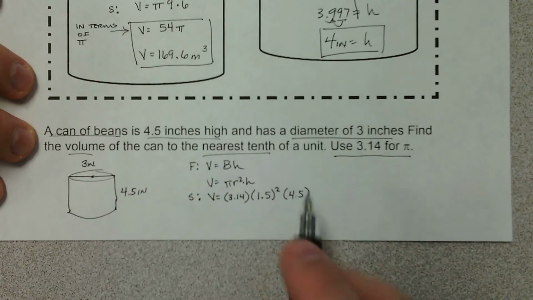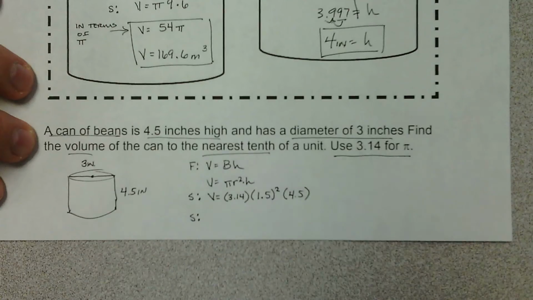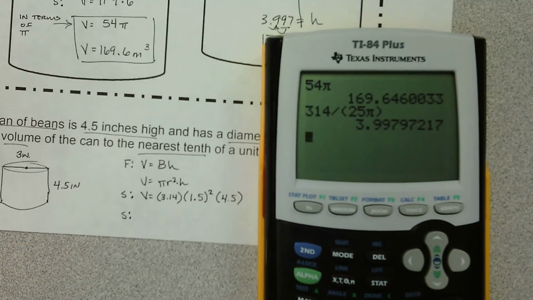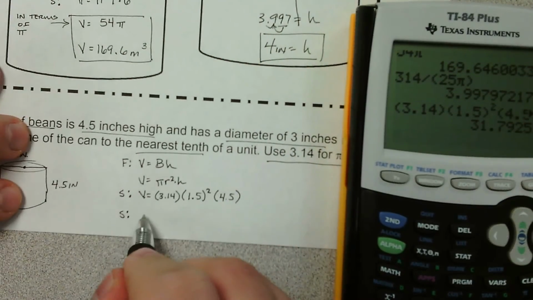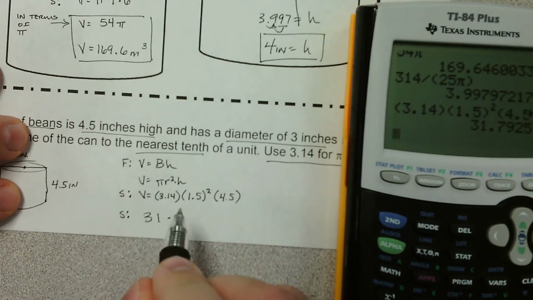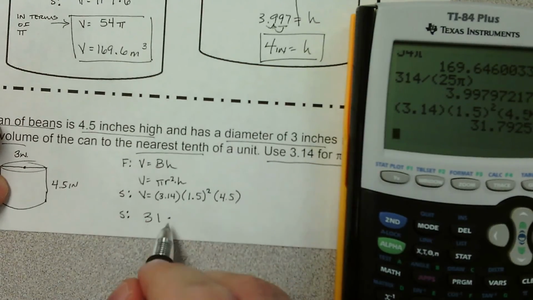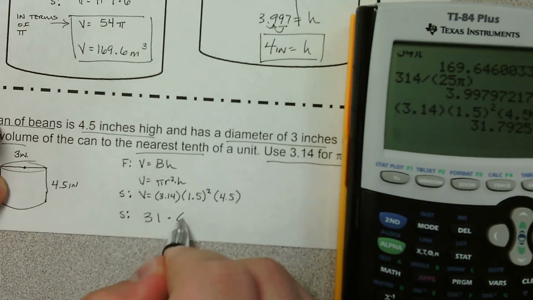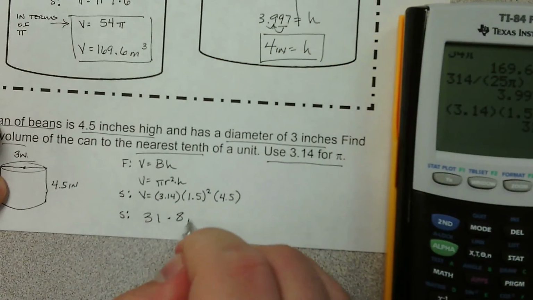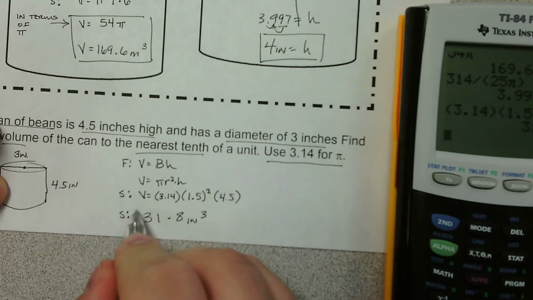Now we can take this one piece at a time, but I'm just going to go ahead and plug and chug. So I'm going to go 3.14 times 1.5 squared times 4.5. And that gives us a volume of 31. We're going to go ahead and round it. It tells us to go to the nearest tenth. So this 7, that 9 rounds the 7 to an 8. So 31.8 inches cubed.